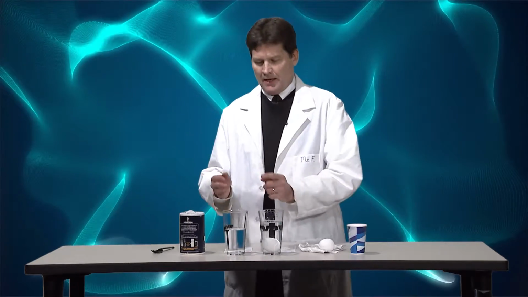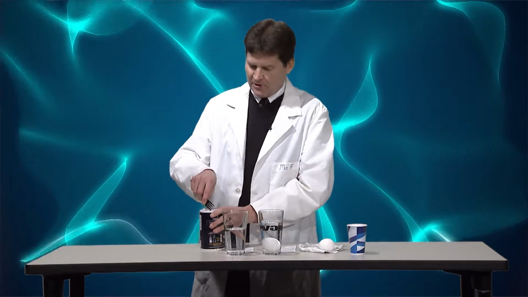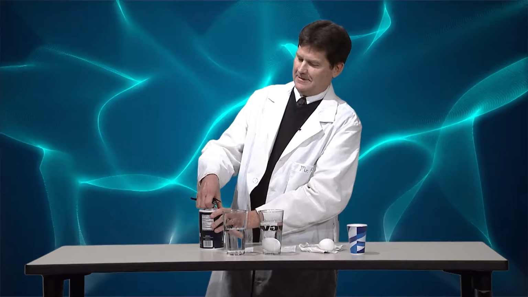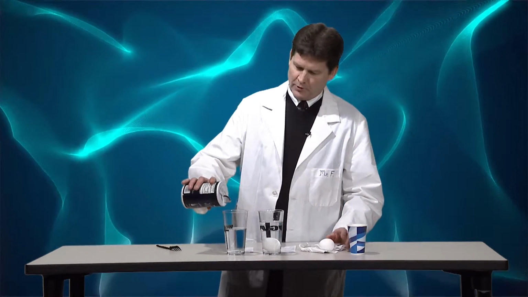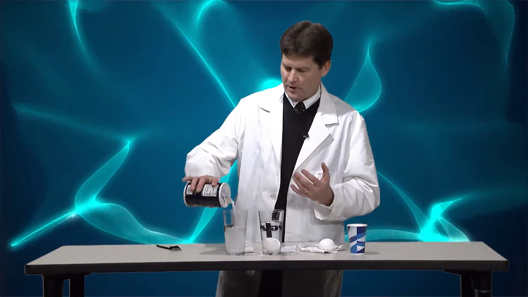All right? This glass, I'm going to create ocean water. Again, I'm going to pour salt in, but it's not really what the ocean is made up of. It's just mineral content. So what I'm going to do is pour some salt into this water to create something like ocean water.